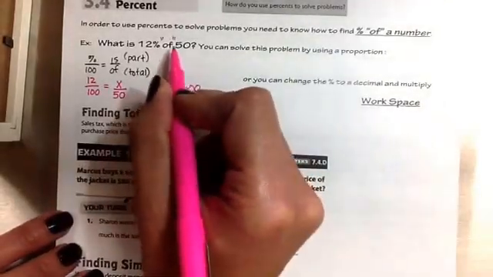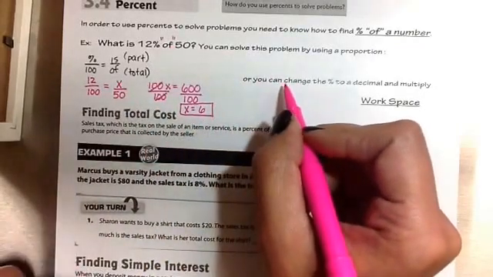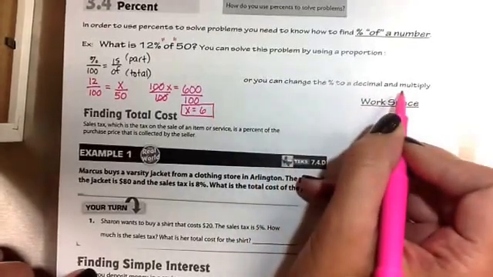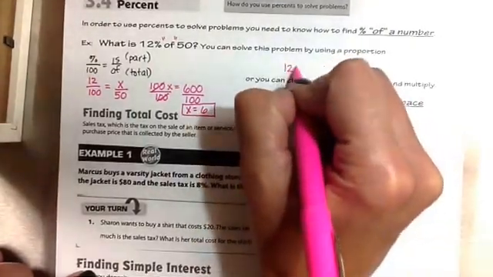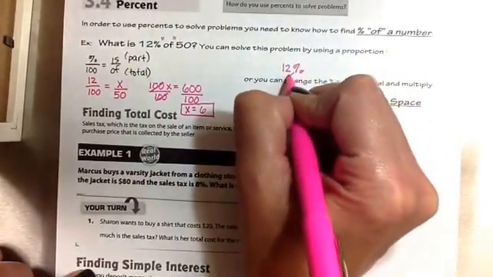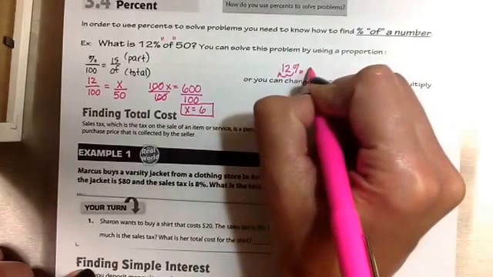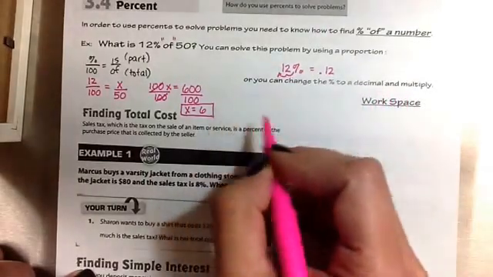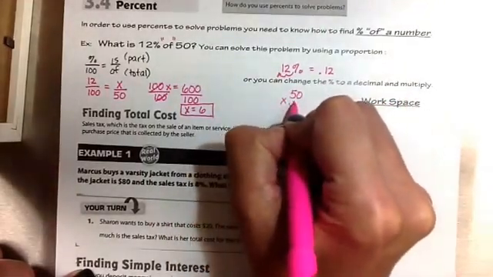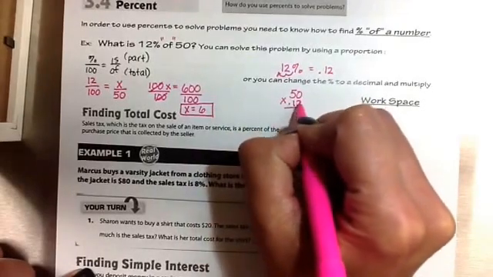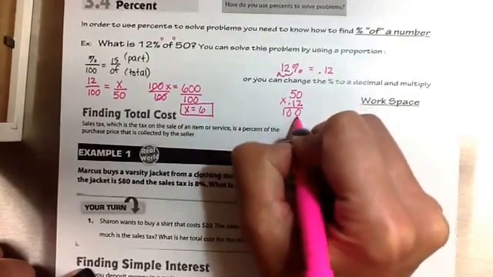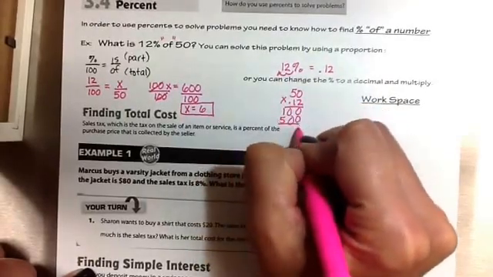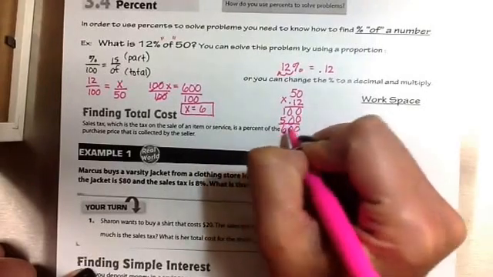The word of, because it means to multiply, gives the second way you could figure this out. We could change the percent to a decimal and just multiply. To make 12% a decimal, remember we move it twice to the left, so that would be 0.12. I would take my decimal and multiply it times 50. So 50 times 0.12. 2 times 0 is 0, 2 times 5 is 10. Remember to skip a space. And 1 times 0 is 0, 1 times 5 is 5, 0, 0, and 6 when we add.